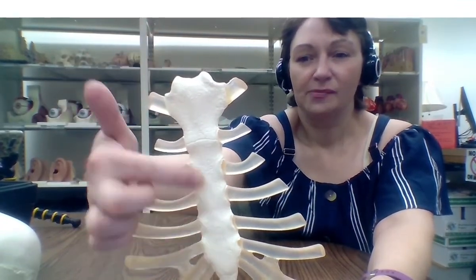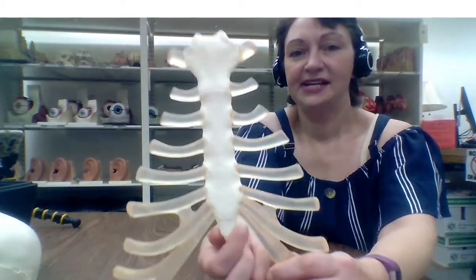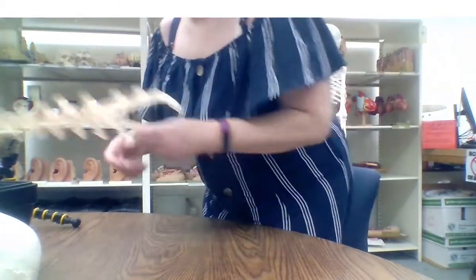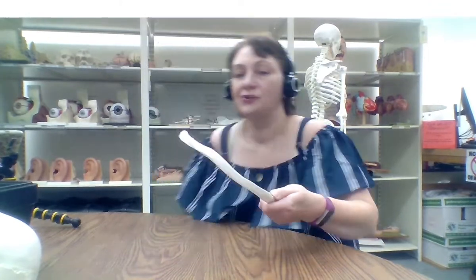And this is the sternal body. And then down here, this little tip is called the xiphoid process. Also, when you look at a rib, this is a rib. When you look at a rib, here's what you need to know.